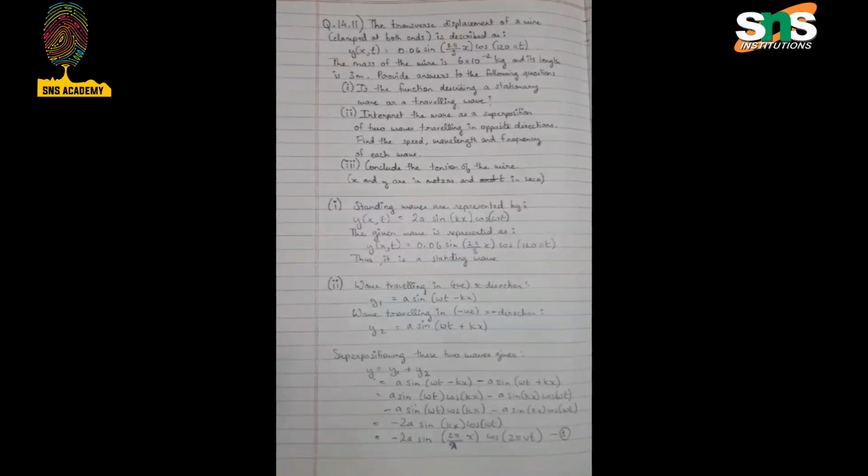Number 1. Is the function describing a stationary wave or a traveling wave? Number 2. Interpret the wave as a superposition of two waves traveling in opposite directions. Find the speed, wavelength, and frequency of each wave. Number 3. Conclude the tension of the wire. X and Y are in meters and T is in seconds. We will start with the first subdivision.